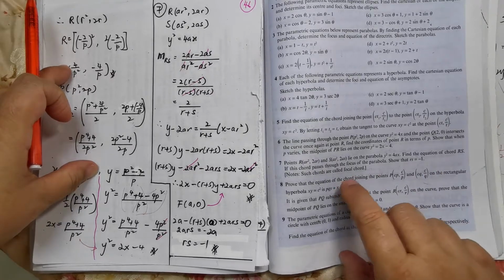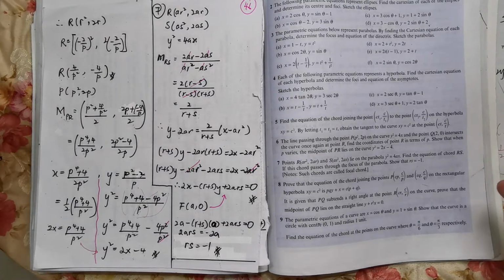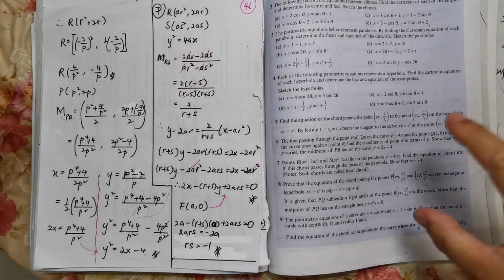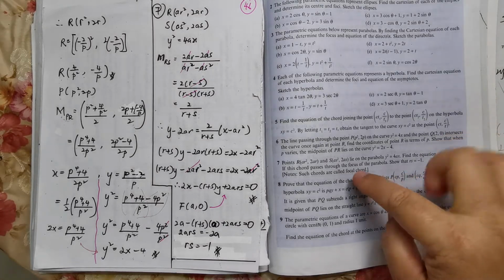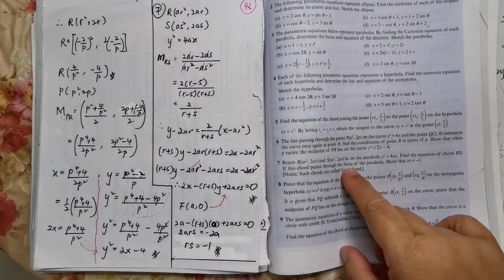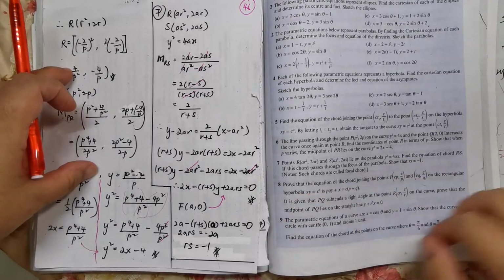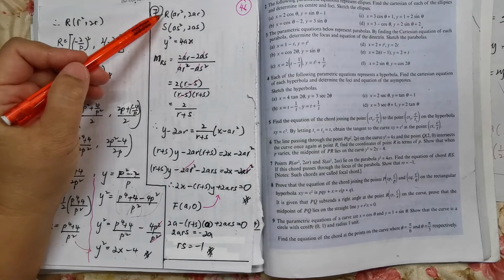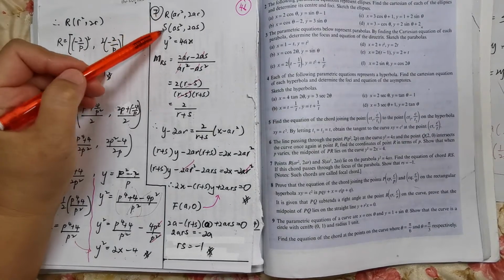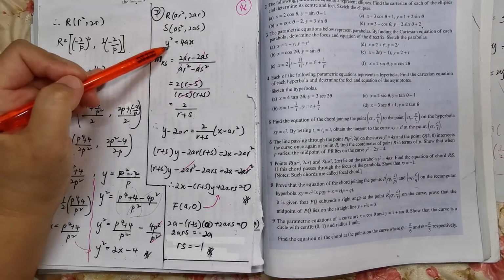So if the chord passes through the focus, it means no matter where R and S move around, RS must pass through the focus. This is the condition for them. Then from here, show that rs equals -1. Not difficult. You are given the parametric coordinates for R and S, and this is the parabola that these 2 points lie on.